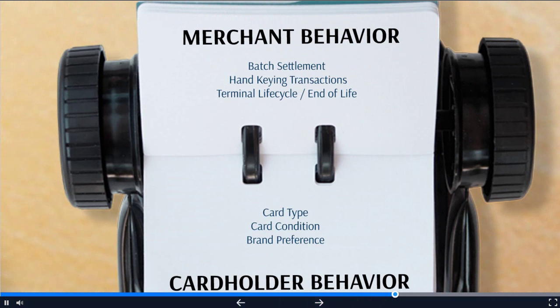Both merchants and cardholders have an impact on how a transaction qualifies in interchange. A merchant, for example, can cost their business more money by not settling their terminal at least once per day. They can also risk interchange downgrades by processing on outdated technology, including terminals that have been phased out by manufacturers. There are some things that a merchant just cannot control and will always cause interchange downgrades. These are cardholder behaviors or influencers.